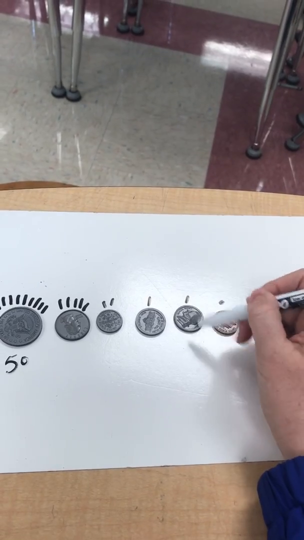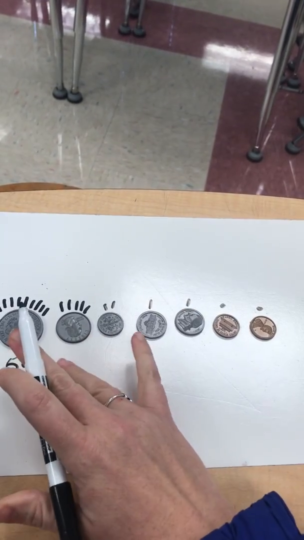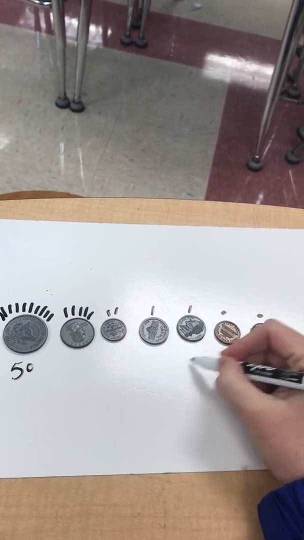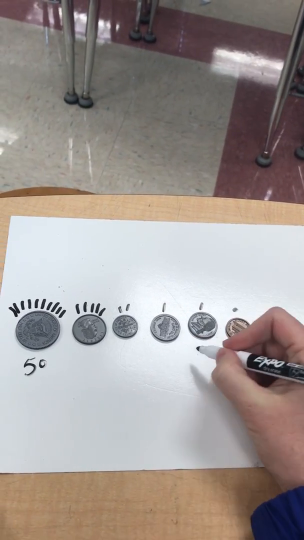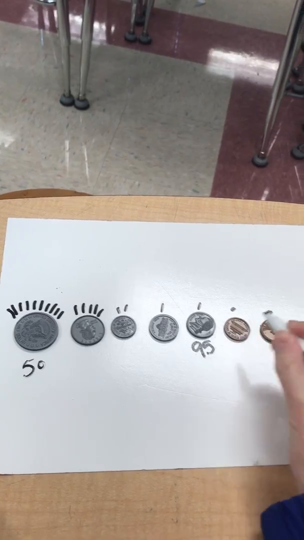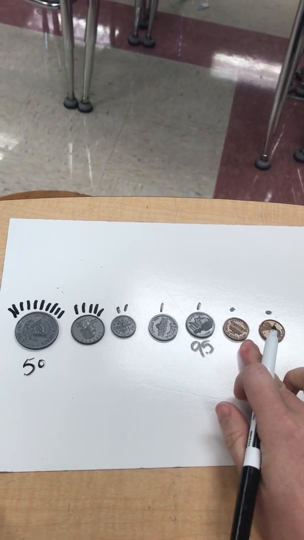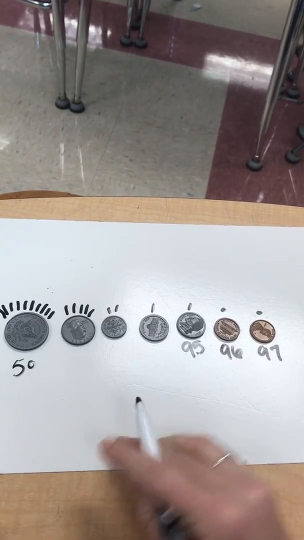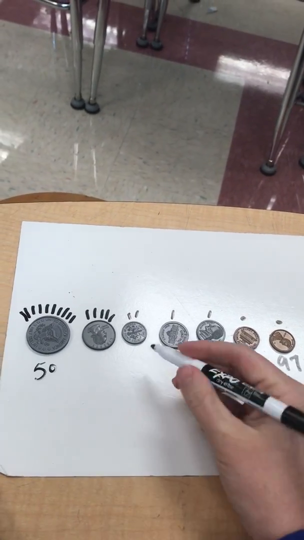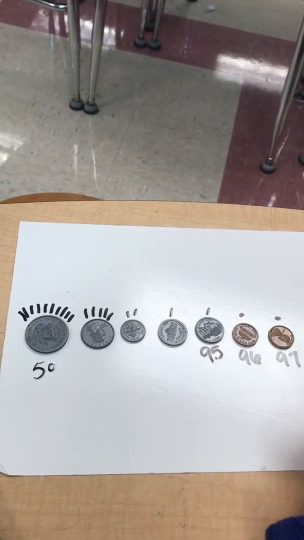I like them to stop when they're done with their fives and then write down what they ended with. That way they can remember where they're at. So they ended with 95 and then they would keep going and count on by ones. 96, 97. So then their total is 97 cents.